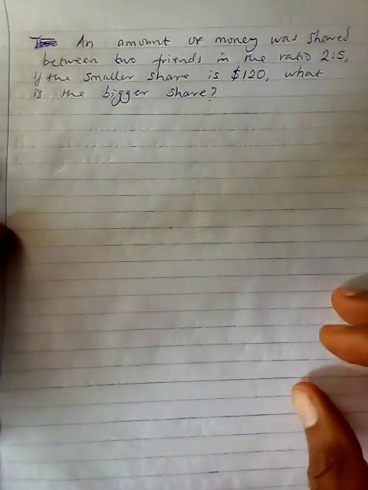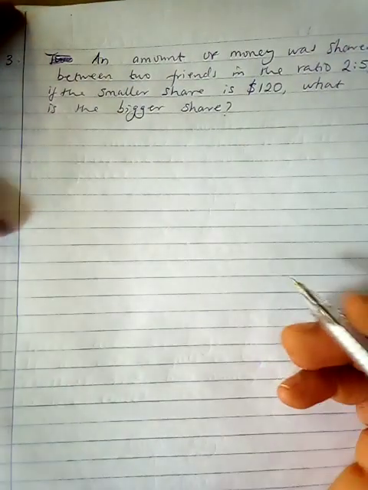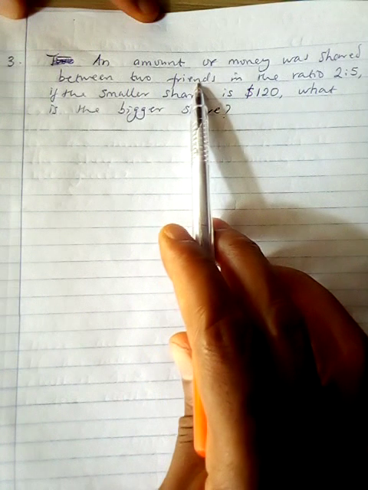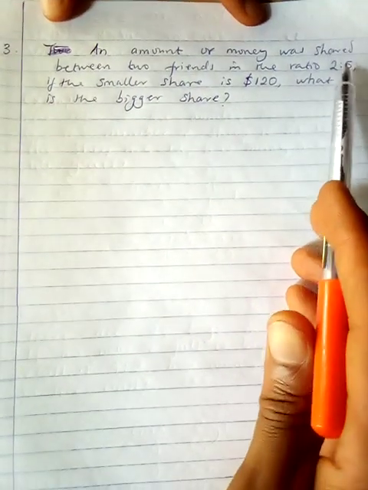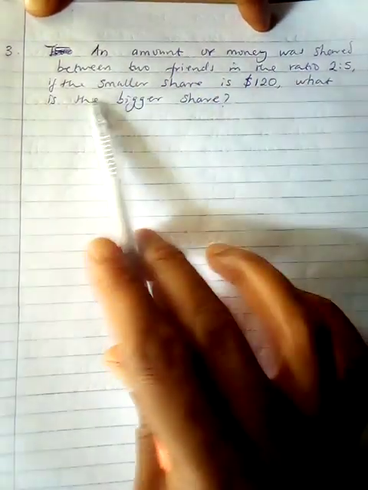We also have one more question to do on this topic. Number 3 says that an amount of money was shared between two friends in the ratio 2:5. If the smaller share is $120, what is the bigger share?